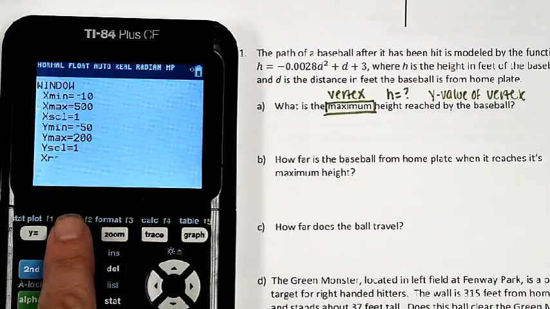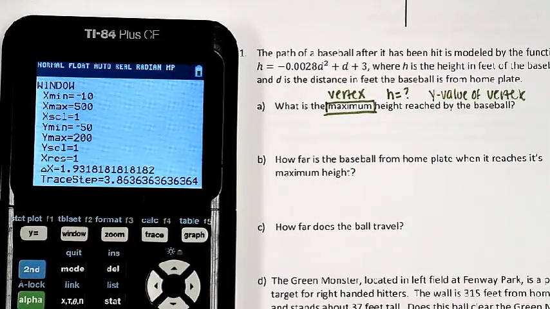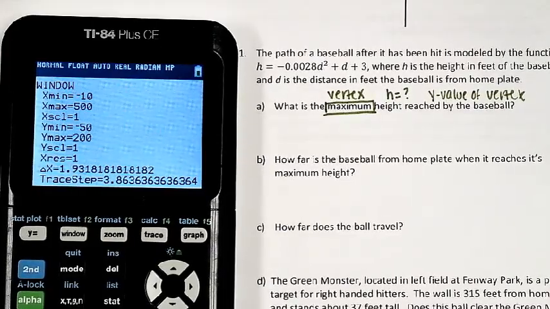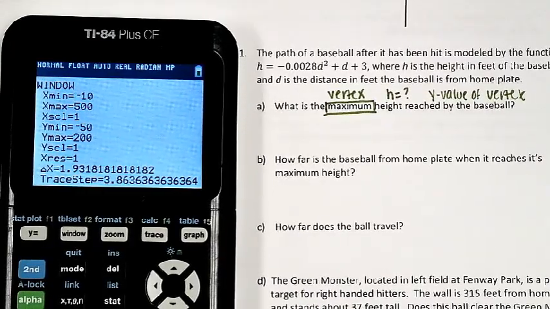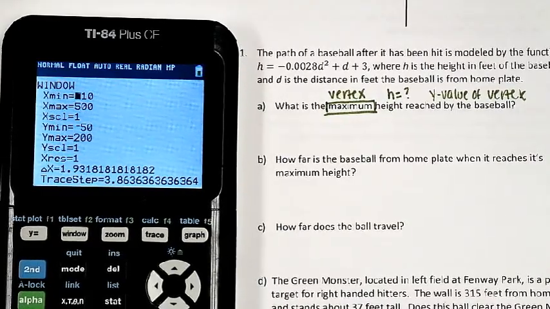I have -10 for the X-min, and the max I put as 500. And then for Y-min, I did -50 and Y-max 200. You can have something slightly different. I'd like to change this. You've got the window button right here up top.